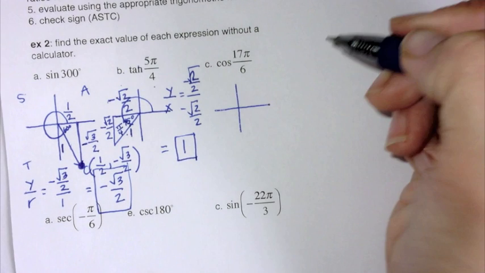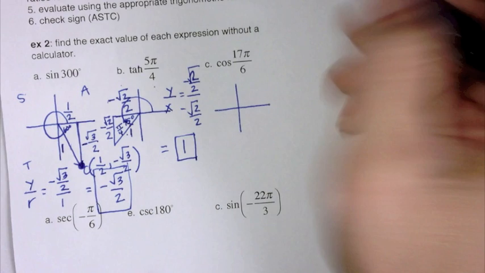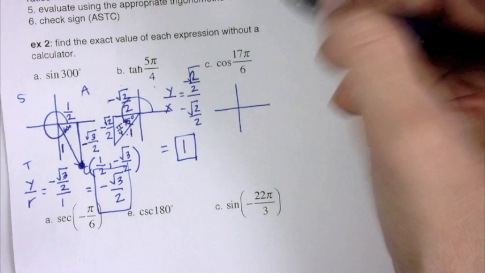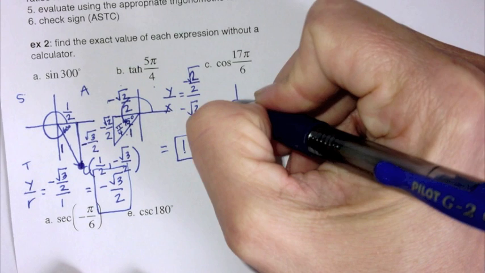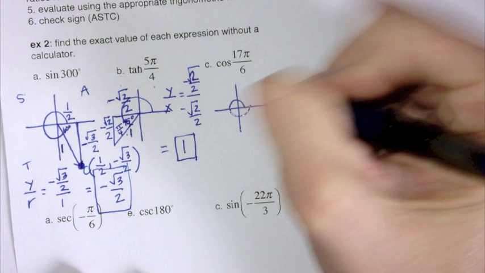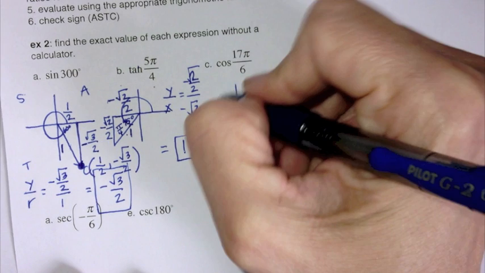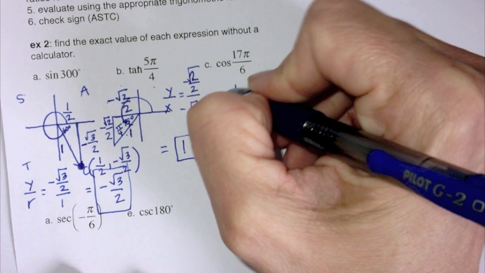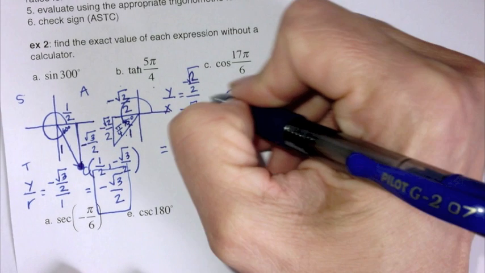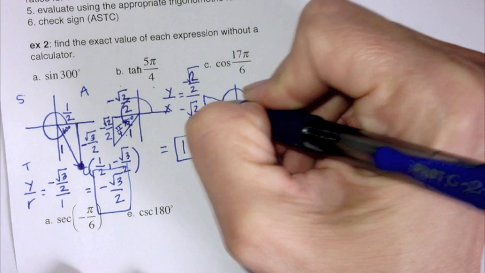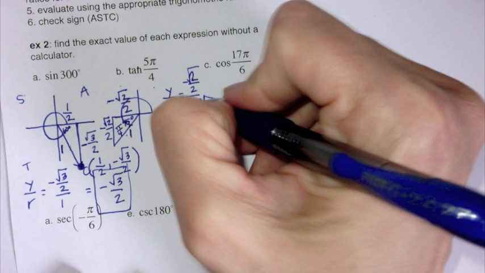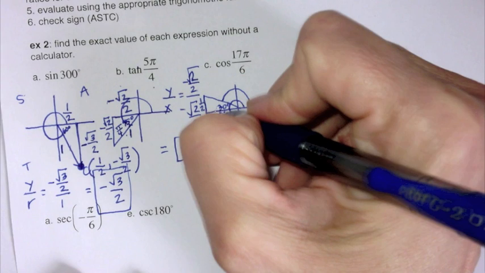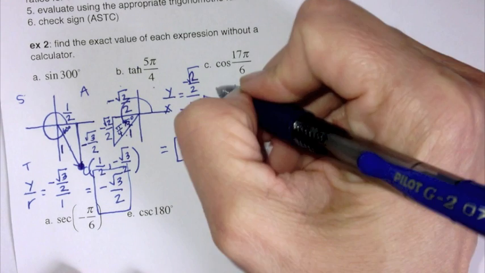I'm just going to go ahead and work the rest of these the same way, and then you can just check your answers. So 17 pi over 6, 6 pi over 6, 12 pi over 6. That would be 18 pi over 6, so I'm not quite there. I'm a sixth away, so there's my little sliver. If I'm a sixth away, it's a 30-degree reference angle. This is 1/2, negative root 3 over 2, and 1.